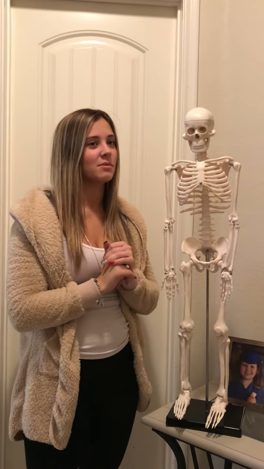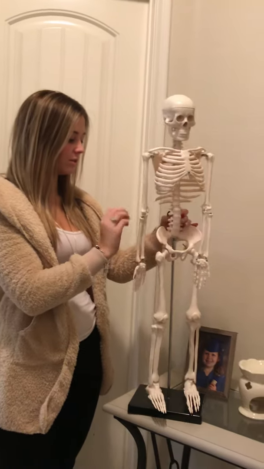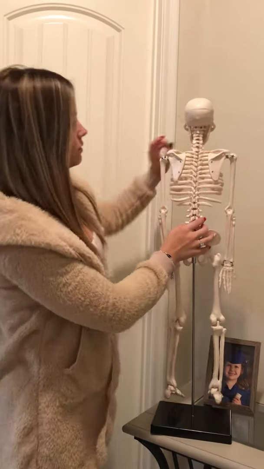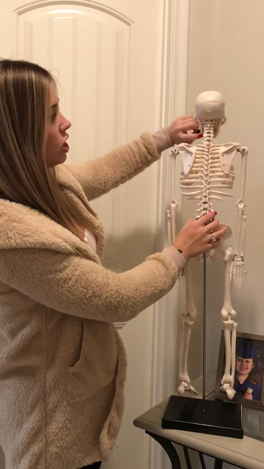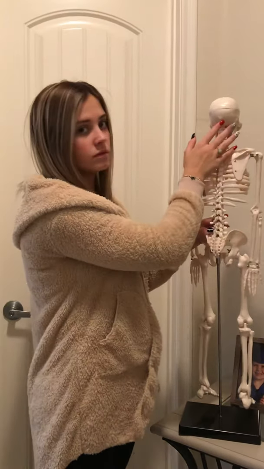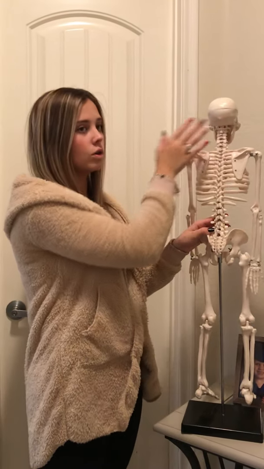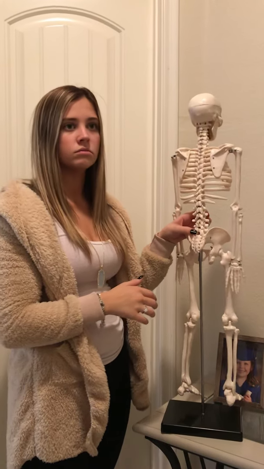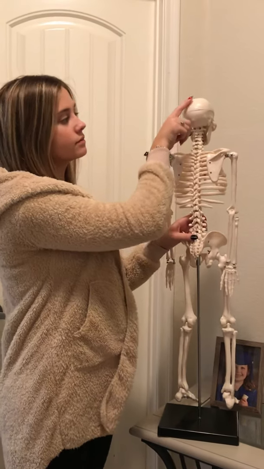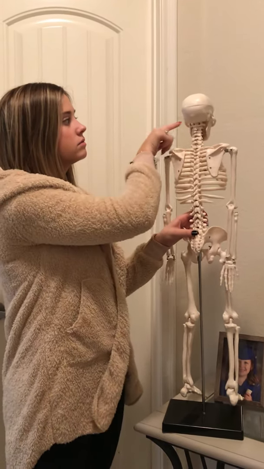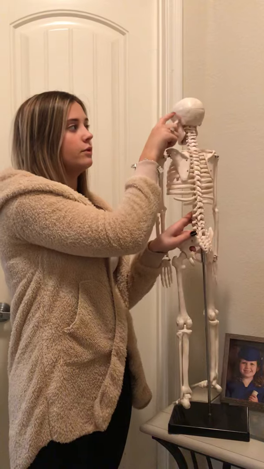Next, I'm going to be talking about the posterior skull, just from behind. The mandible is right here, your jaw area. The occipital, which is right here, the lower part of your skull. The parietal, which is up here, and the temporal, which is right here.